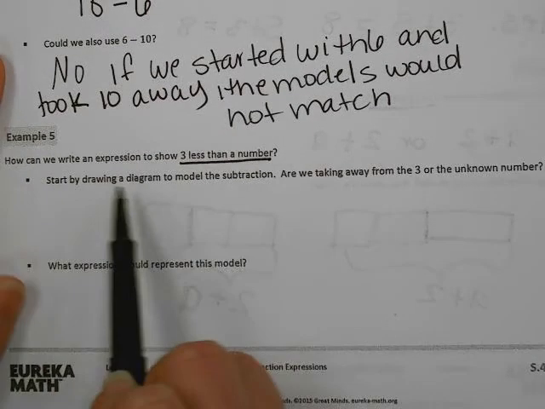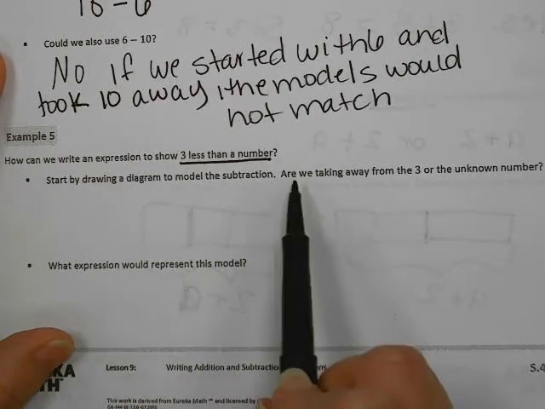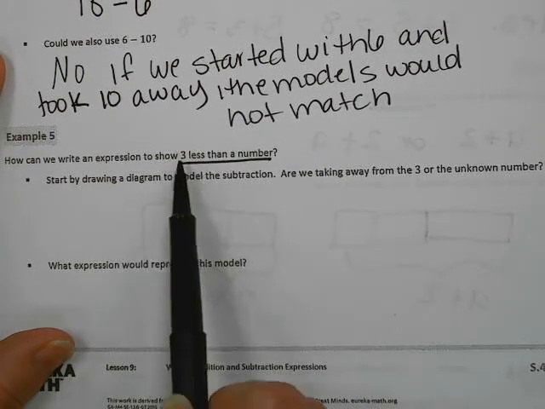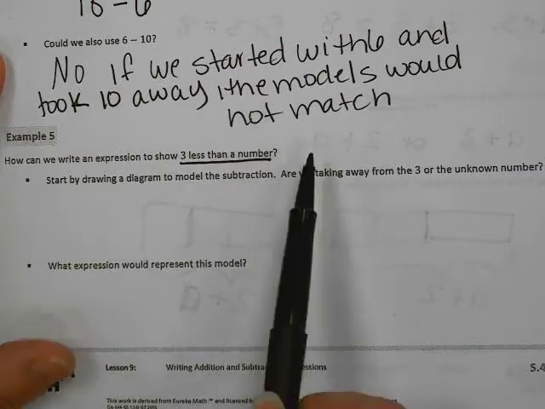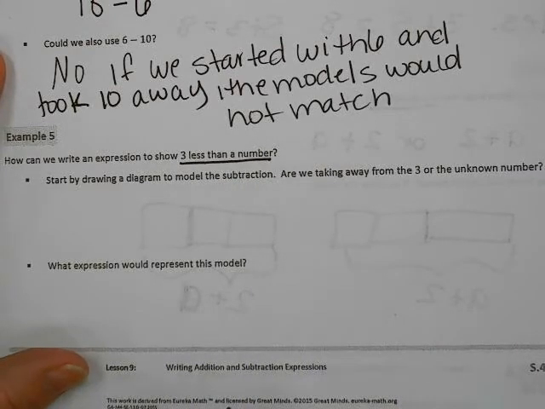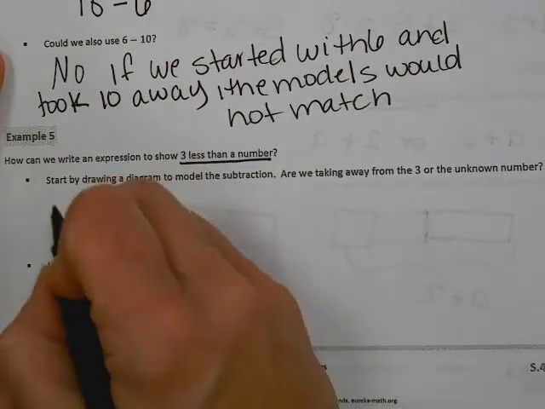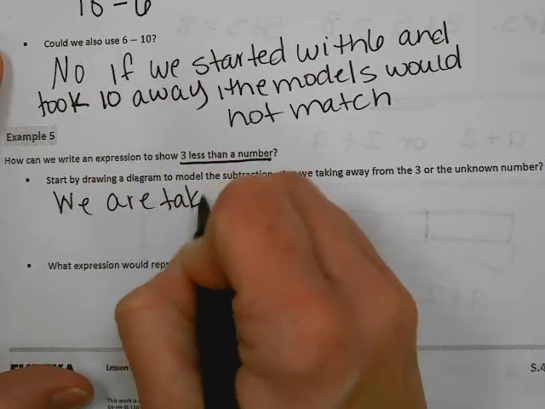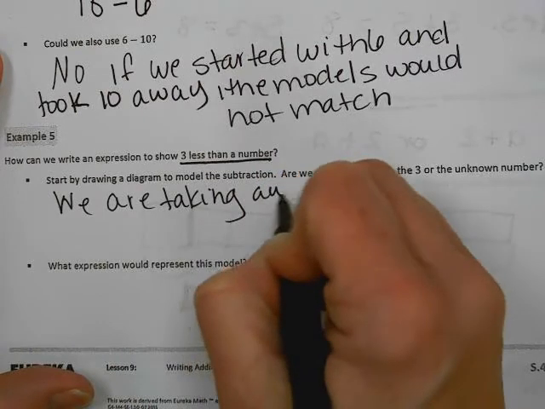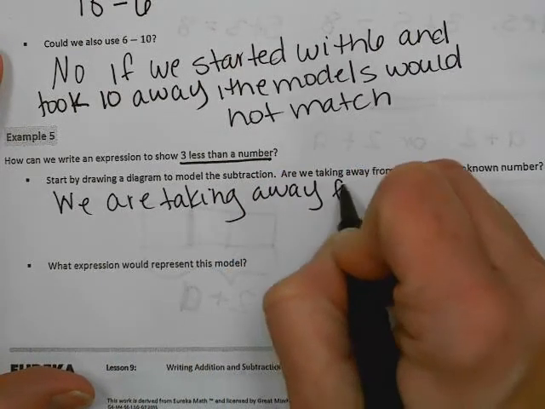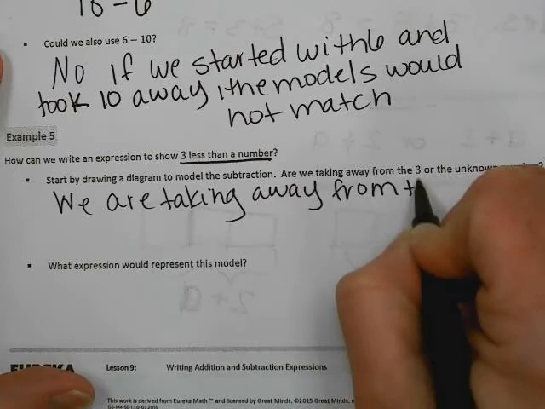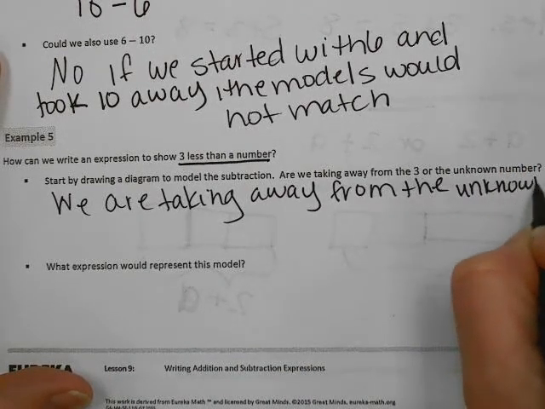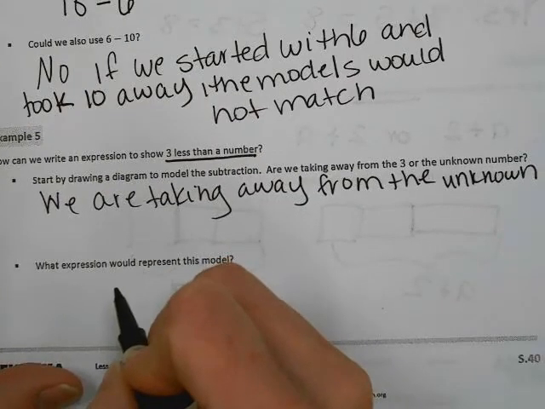So it says start by drawing a diagram to model the subtraction. Are we taking away from the 3 or the unknown number? So this says 3 less than a number. What are we taking away from? Right, we're taking away from the unknown number. So we're going to say we are taking away from the unknown number.